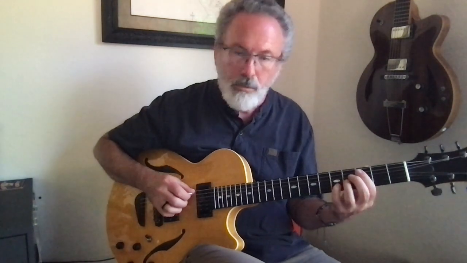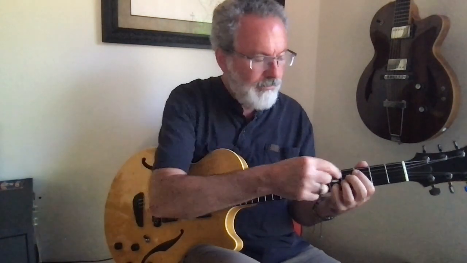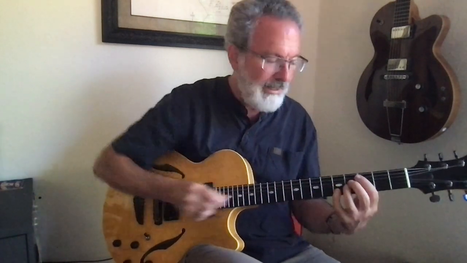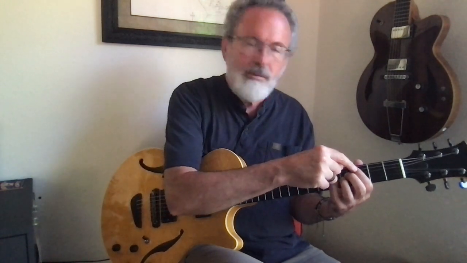But what if we hypothetically go through every single note in the chromatic scale as if it were the root and then figure out what the intervals are against that root? So if C sharp or D flat is the root, but I keep the same exact voicing, then the C natural becomes the major seventh.